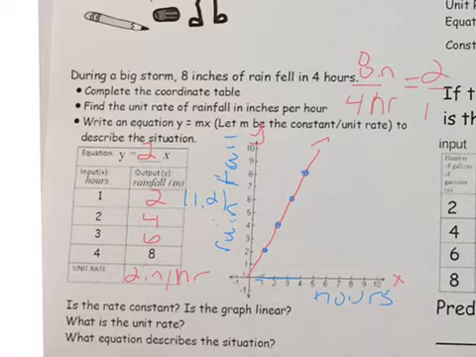So, is this a constant? Is the rate constant? Is the graph linear? And that is going to be yes. Again, it's a straight line. And it goes through the origin. Okay?